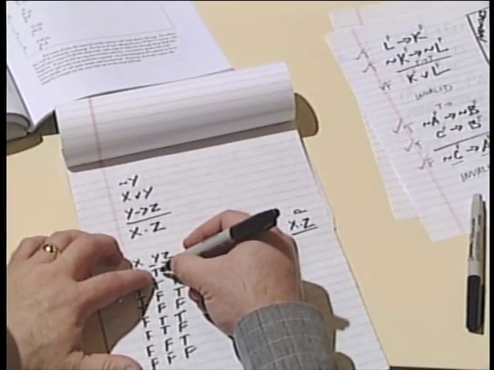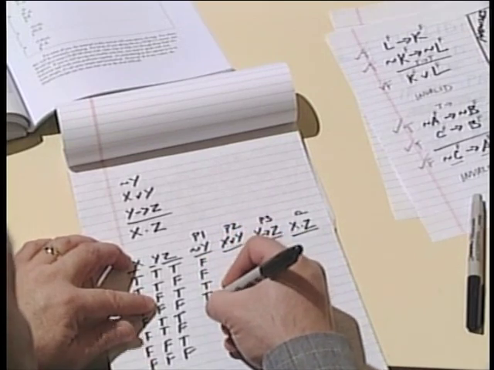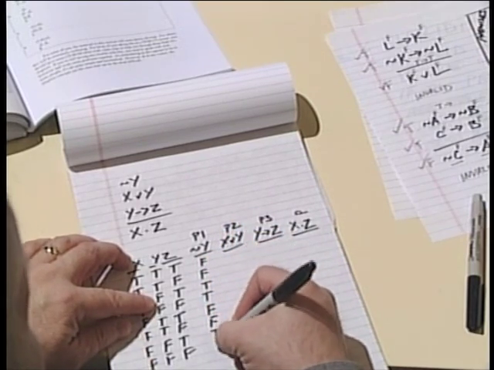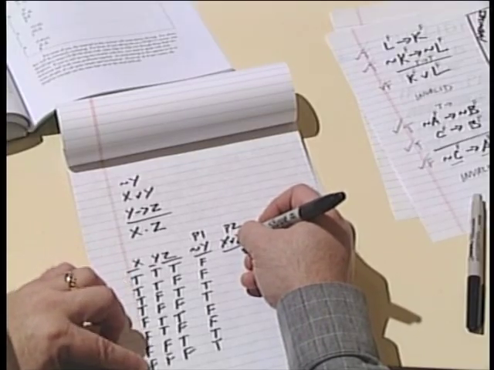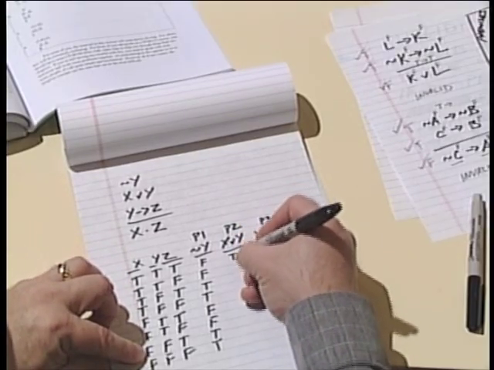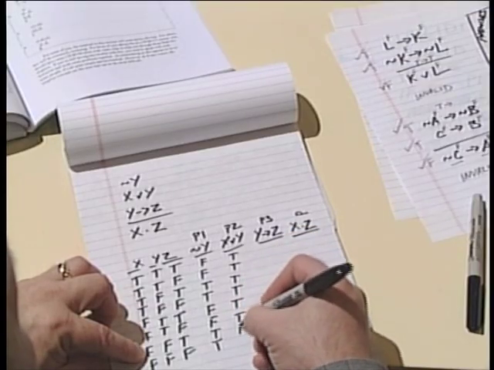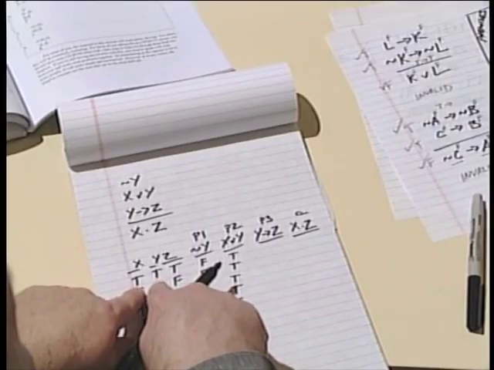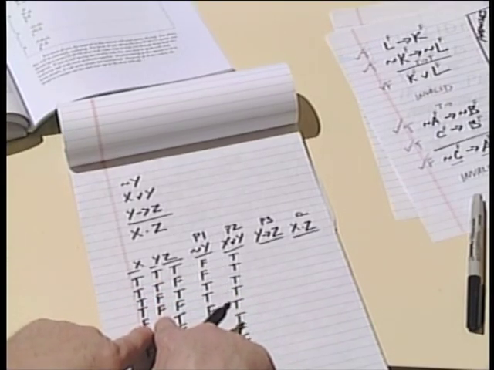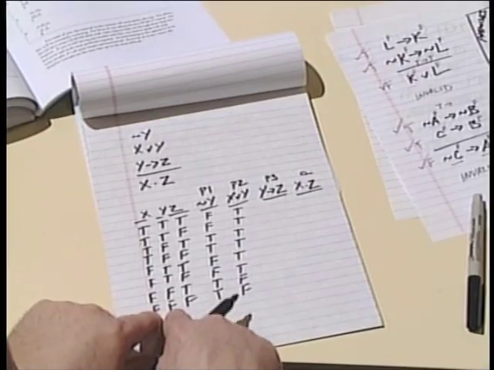We negate Y. Y is T, T, F, F, so it's F, F, T, T, F, F, T, T, just the opposite of Y. X or Y is only false in the last two, so it's T, T, T, T, T, T, F, F. Because X or Y is true if any part of it is true, and it's false when the whole thing is false, which is down in lines 7 and 8.